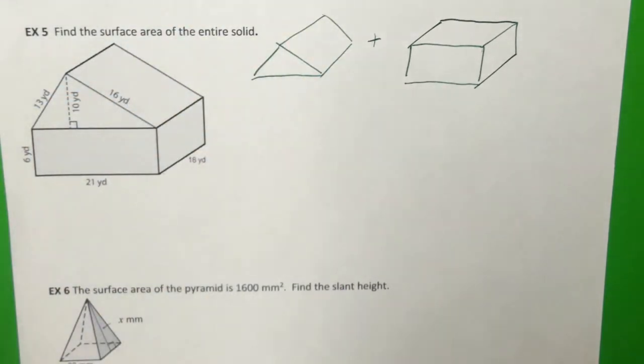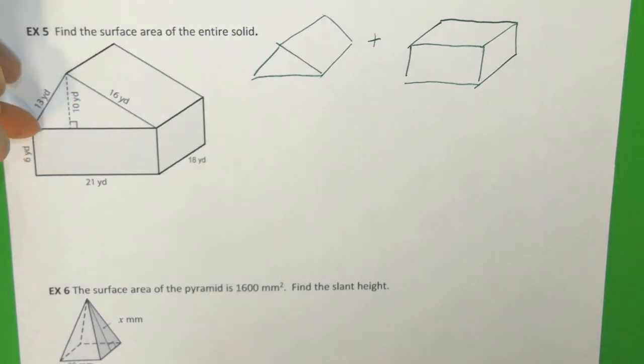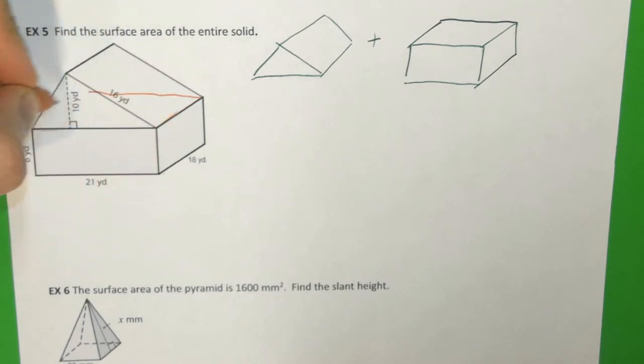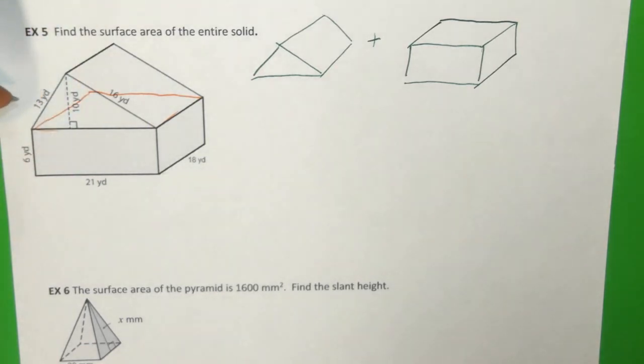Now that is not all of it, though. So let's think about one last thing. Let's talk about the place where they meet. Where the rectangular prism and the triangular prism meet is actually a shape that is a rectangle. And this rectangle is shared by the two pieces. Because it's shared, that means that it's no longer on the outer surface. It's not part of the surface area anymore.